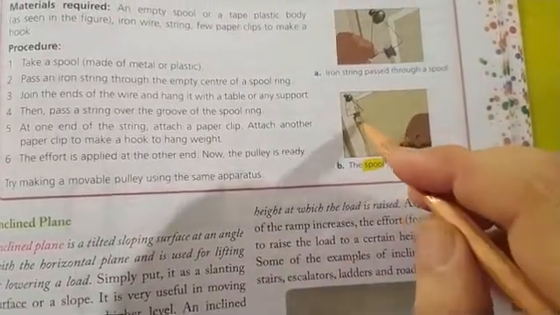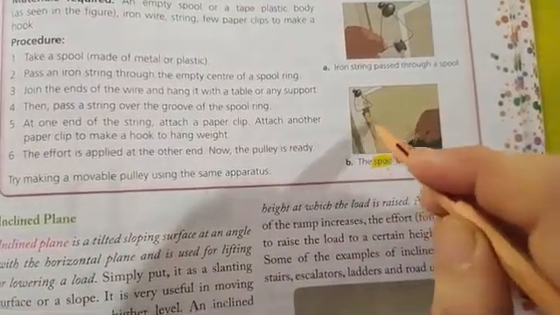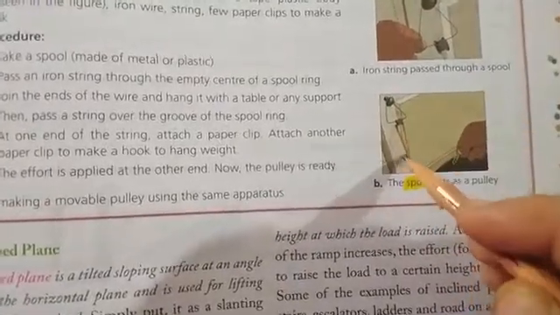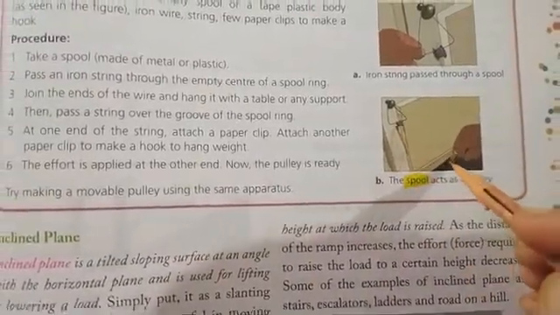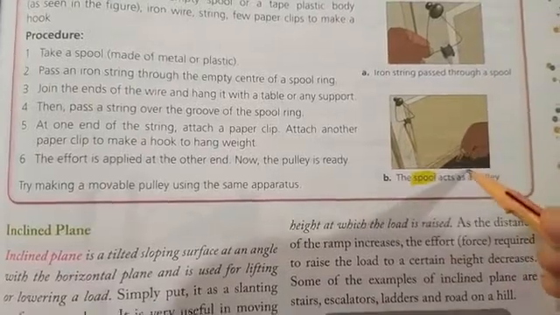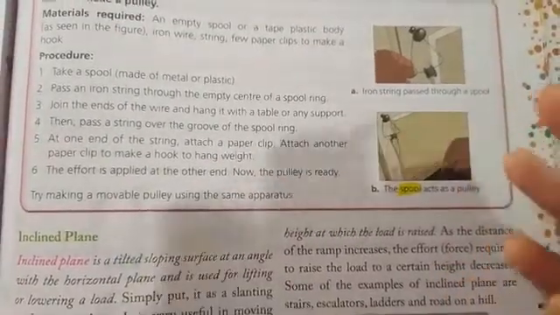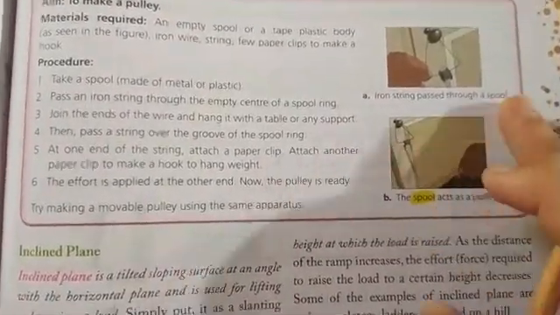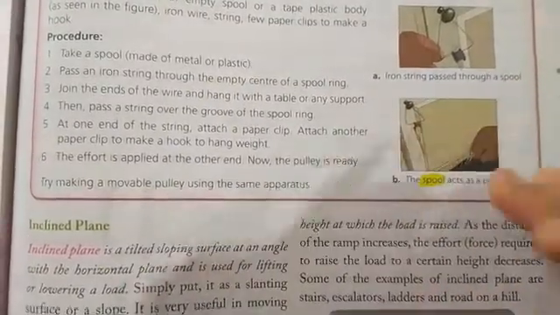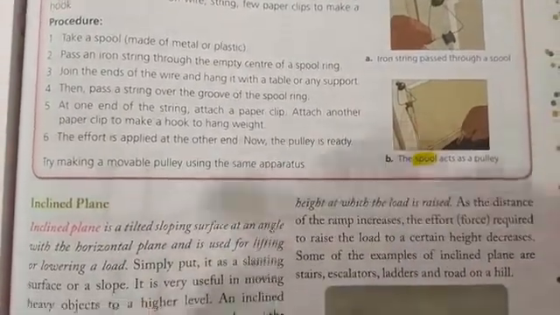We can apply the effort at the other end, and in this way you can see we have attached a thread. At the thread there is a weight, like here you can see there is a pencil which is the weight, and from this end we can apply the effort. So this is a simple pulley. You can also make a pulley by using some other materials available at your home.